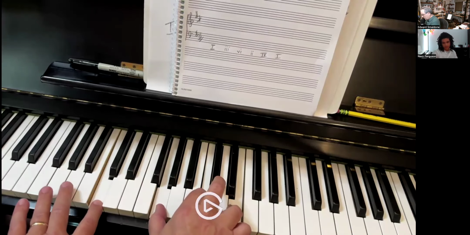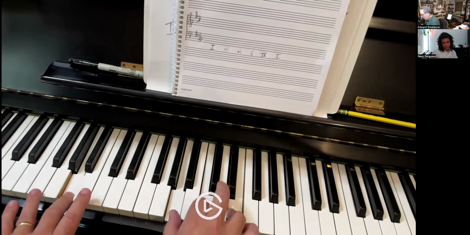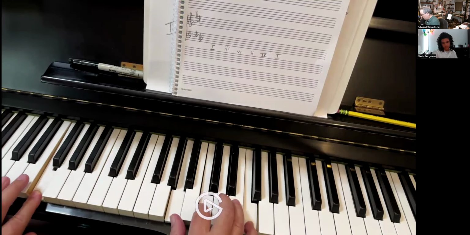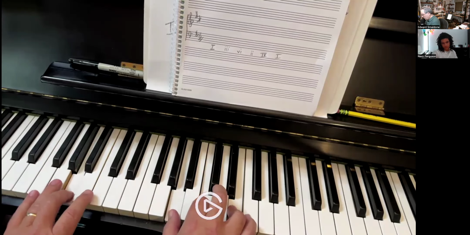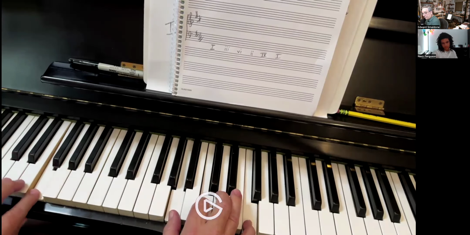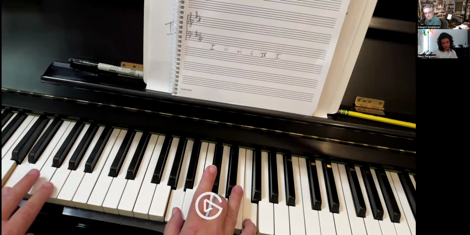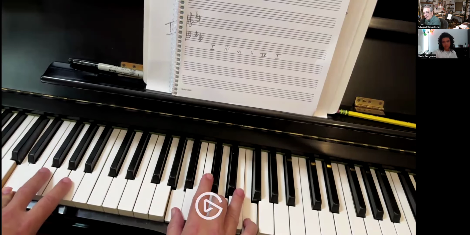from a C chord to an A chord, from an A chord to an F chord, from an F chord to a D chord, in each case I'm moving one note by a step. It's a different note each time, but I've got two common tones.